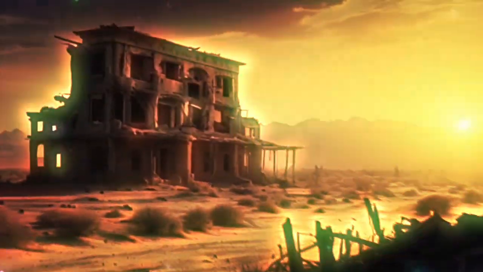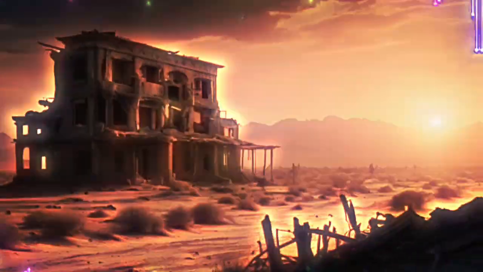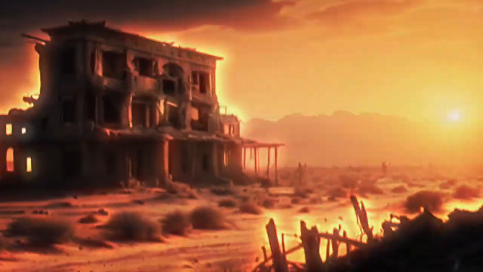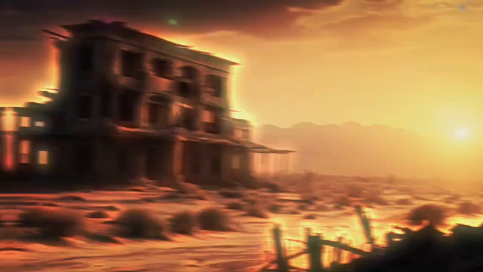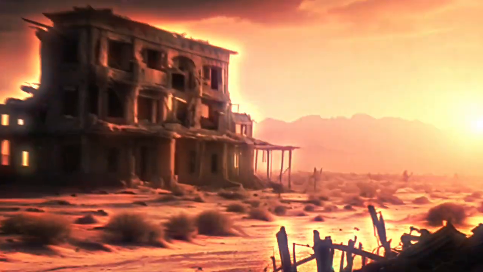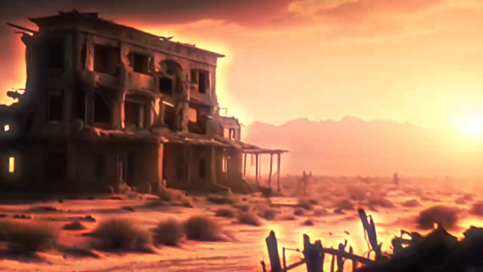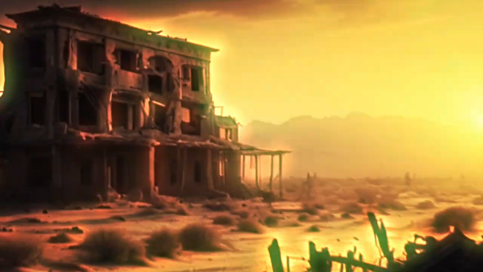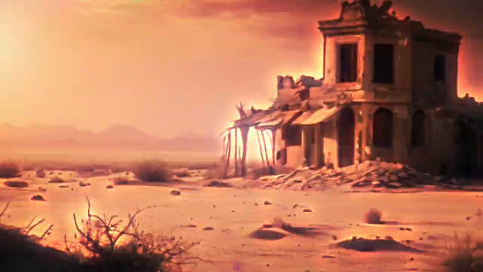Denis Villeneuve's direction is a masterclass in tension and restraint. He skillfully builds suspense throughout the film, using a combination of tight pacing, atmospheric visuals, and a haunting score. Villeneuve's ability to create a palpable sense of unease is evident from the opening scene to the final moments. He avoids unnecessary exposition, allowing the story to unfold naturally through the actions and interactions of the characters.